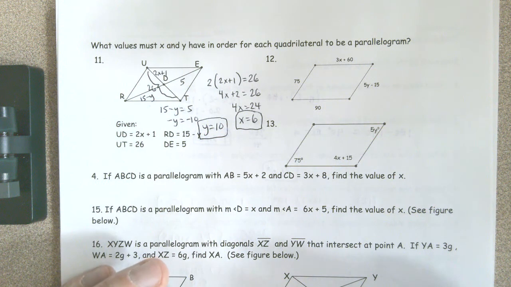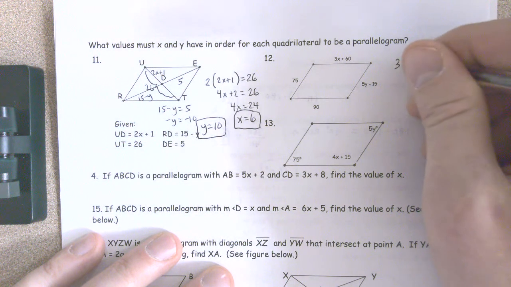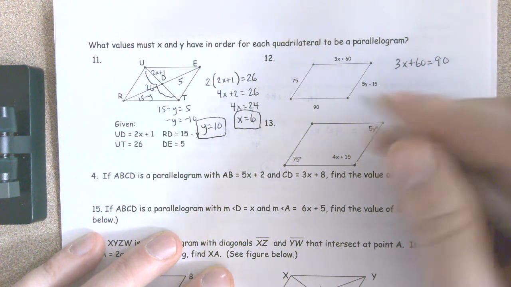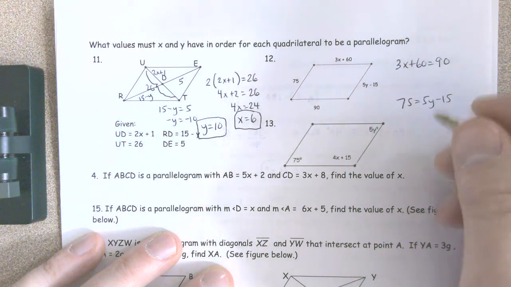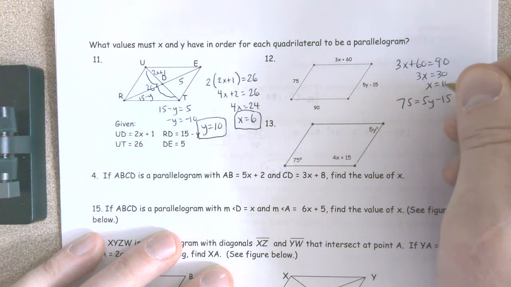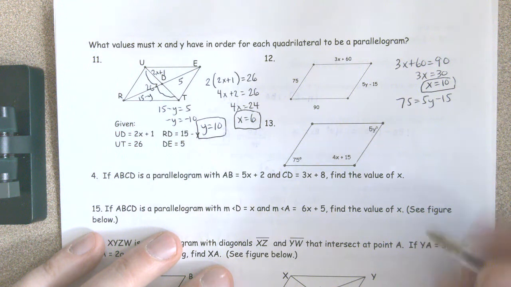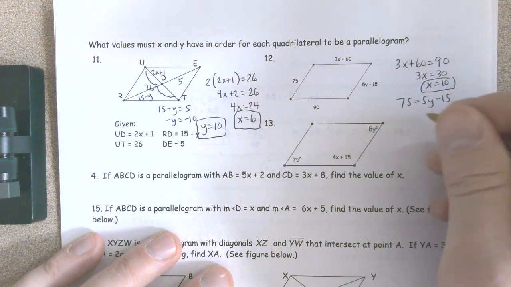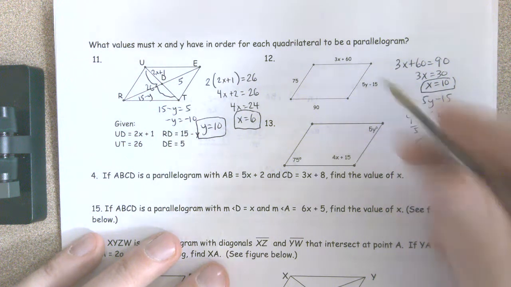In number 12, we've got sides, the opposite sides would have to be the same. So I would say 3x plus 60 equals 90. And then the other two sides, 75 has to equal 5y minus 15. So in this one, if I subtract 60, 3x is going to equal 30 and divide by 3. So 30 divided by 3 would be 10. That's the x value. And then for the y value, if I add 15, that's going to give me 90 equals 5y. And then if I divide by 5, y is going to be, in this case, 18. So again, both of those are going with number 12.